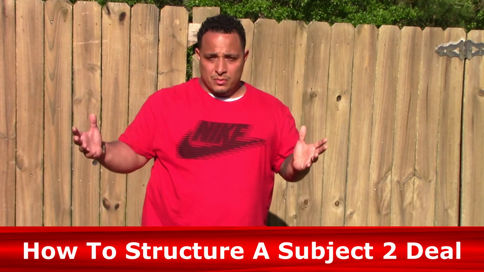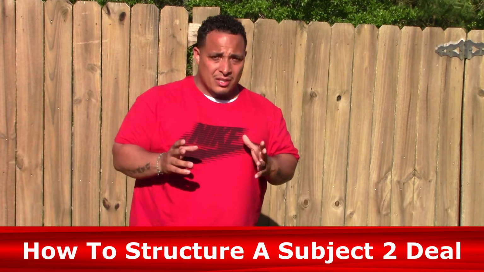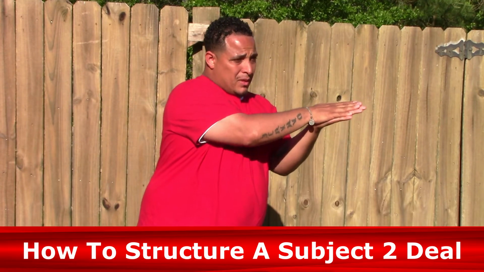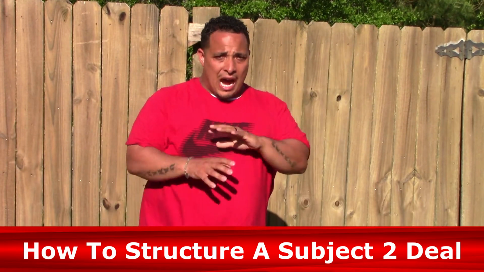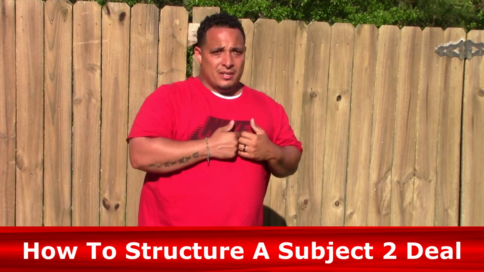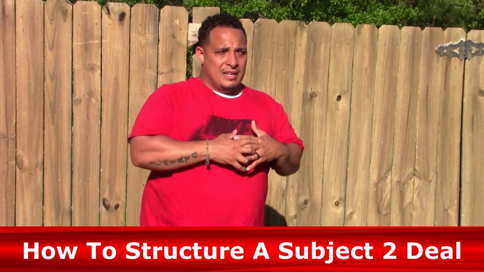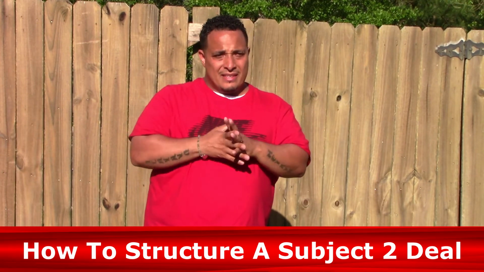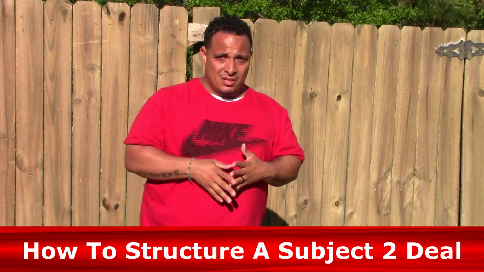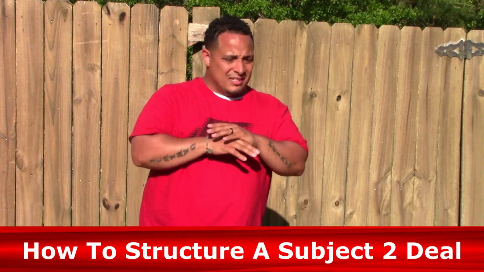Now, if they're behind $2,000 on the mortgage, of the $12,000 that your buyer put down, $2,000 is automatically going towards catching up the payments. You have to bring the payments current. Once the payments are brought current, now you have $10,000. That $10,000 is your assignment fee. It's just as simple as that. It's like wholesaling houses, but now we're wholesaling subject twos. It's just the same concept.